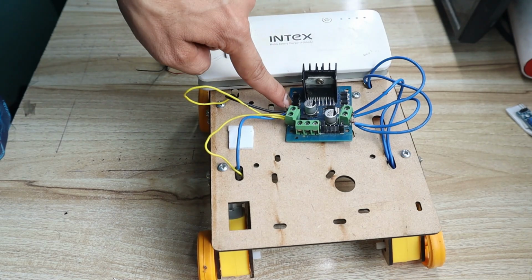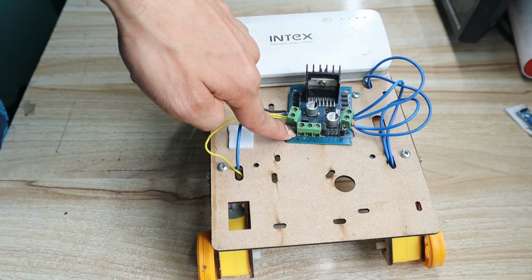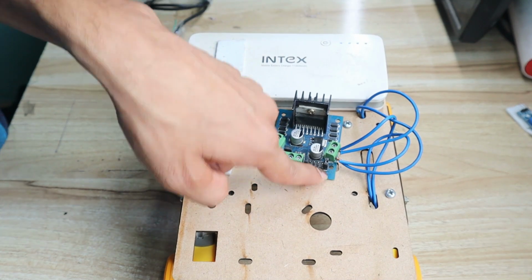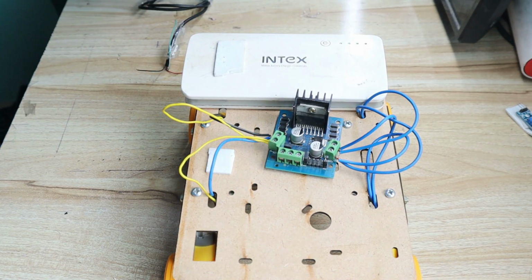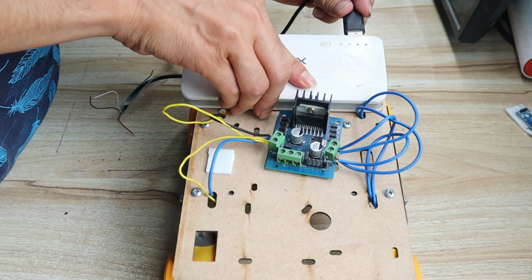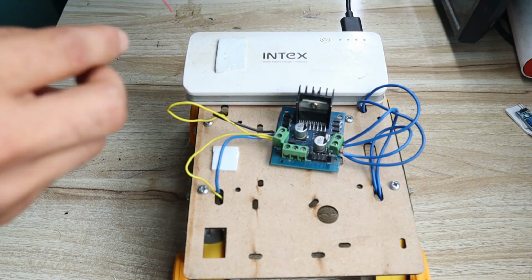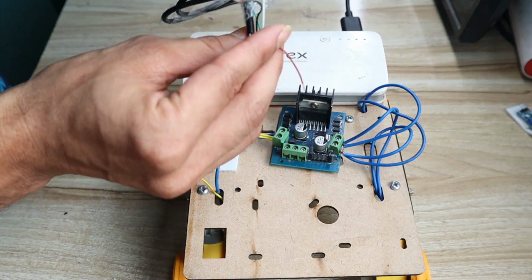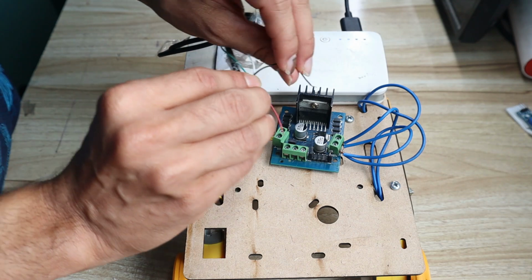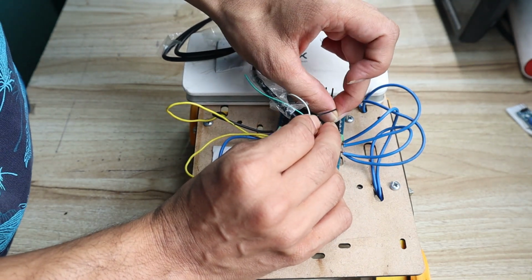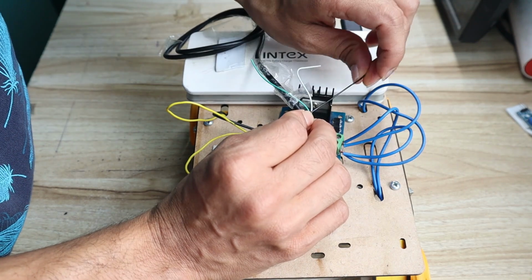Motor output 1 we give positive supply, 2 we have given the negative supply. Same for motor output 3 we will give the positive, motor output 4 we will give the negative. Because 1 we gave the positive, the lower number we give the positive again. So the motor should be rotating in clockwise direction again, that side motor.